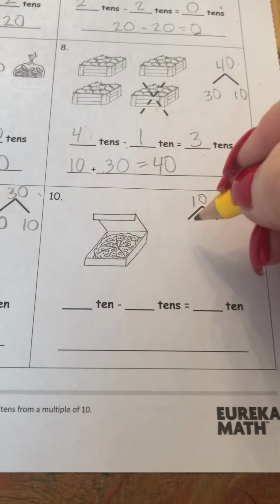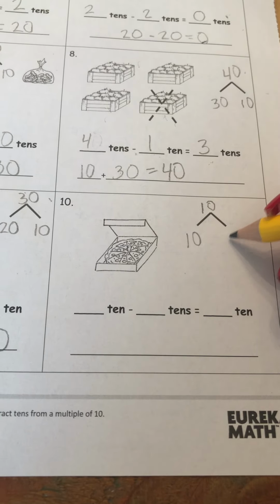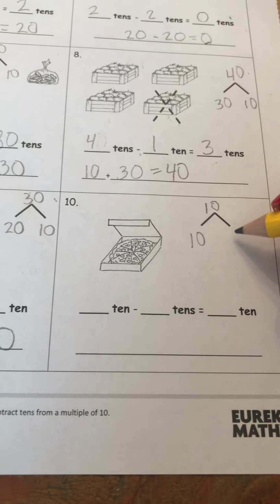And then there's just one here, so there's that. Oops, yes. And then on this side there would be nothing. But it's subtraction and nothing is crossed out.